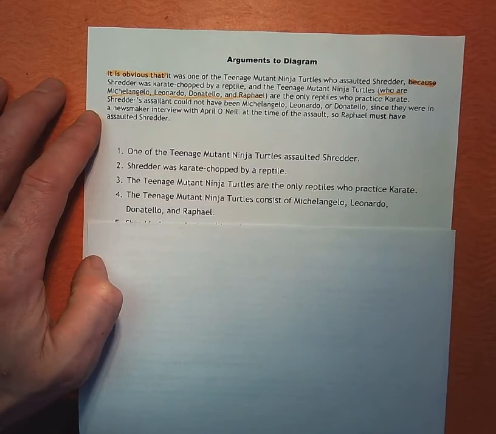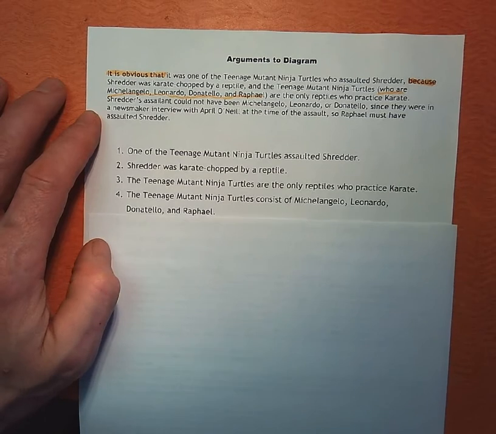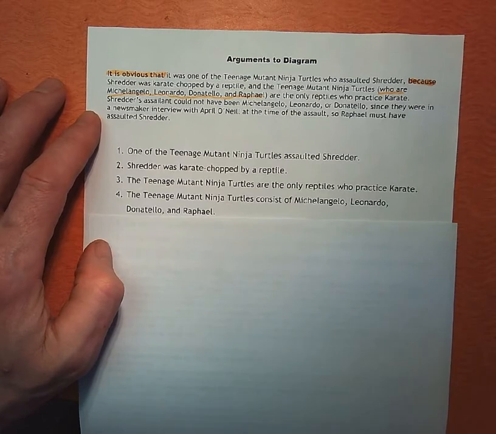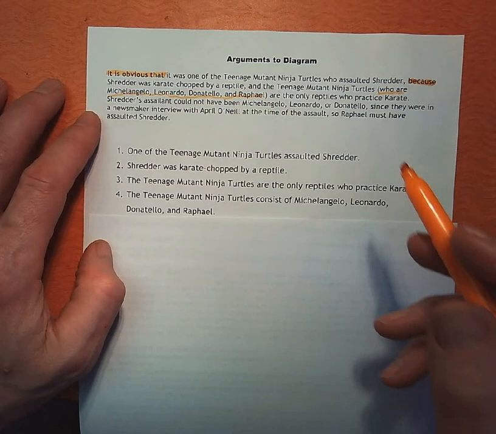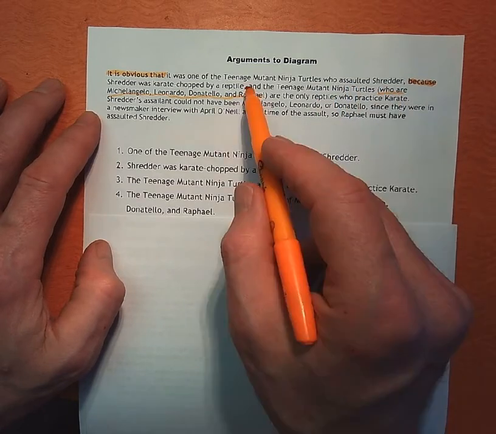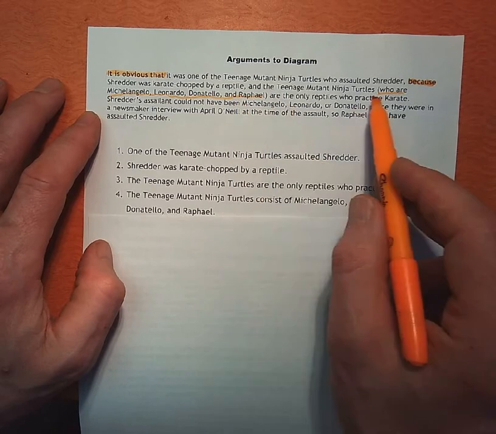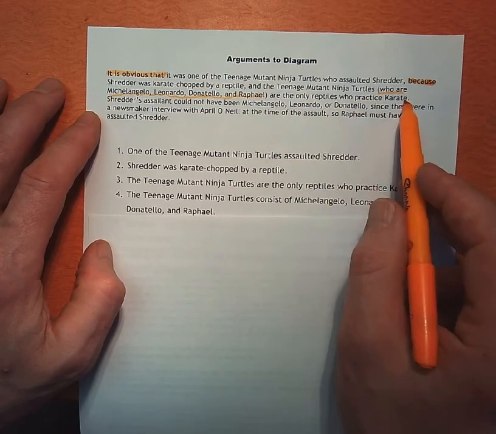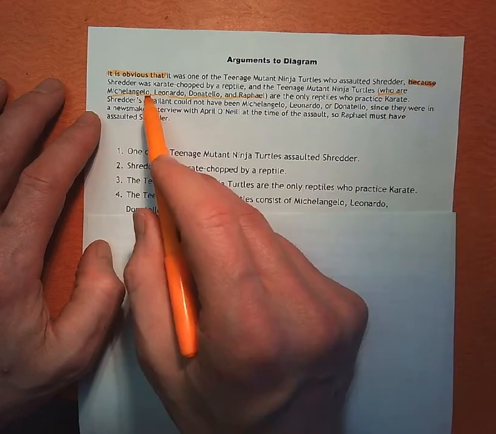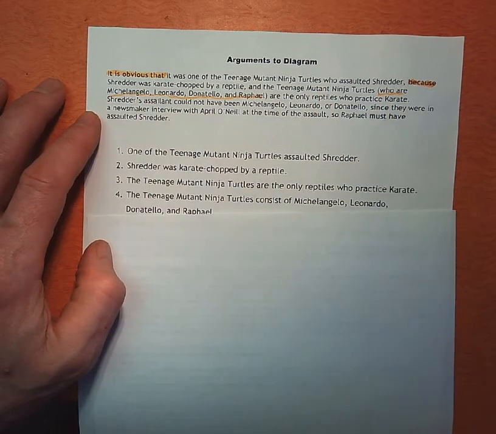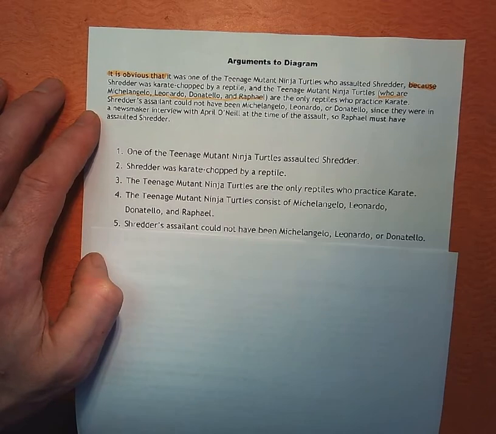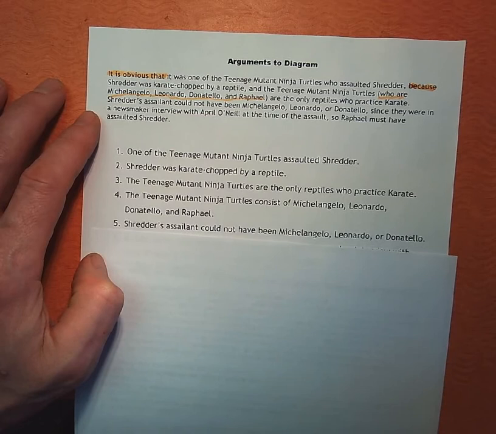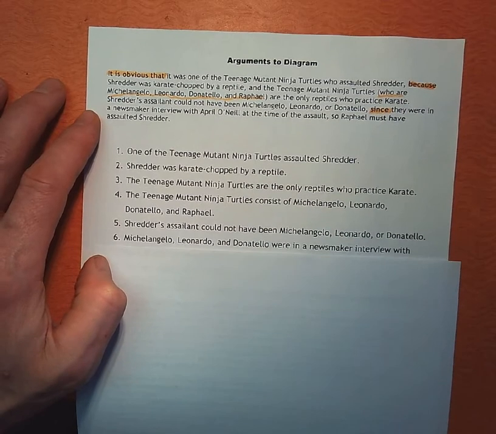The Teenage Mutant Ninja Turtles consist of Michelangelo, Leonardo, Donatello, and Raphael. I added consist of, you can just say are. So this single sentence contains a proposition embedded within it. So there's one proposition, which is the Teenage Mutant Ninja Turtles are the only reptiles who practice karate, and then the Teenage Mutant Ninja Turtles are Leonardo, Michelangelo, Donatello, and Raphael. Okay, next one. Shredder's assailant could not have been Michelangelo, Leonardo, or Donatello. And here's another indicator word coming up, since, which is an indicator word for a premise, which is going to help us when we do the diagram.